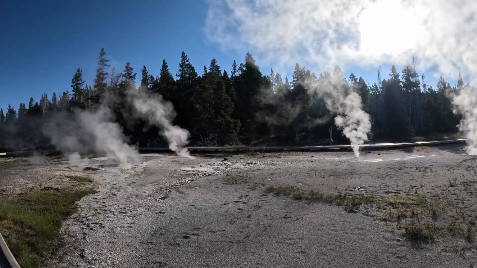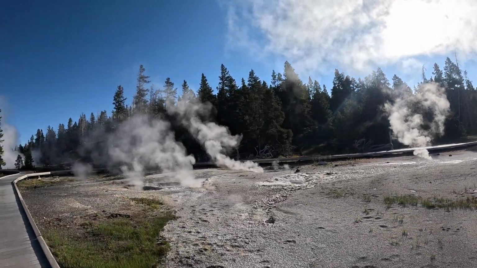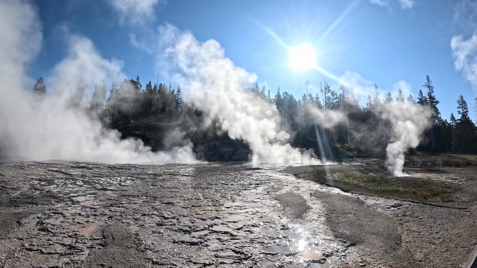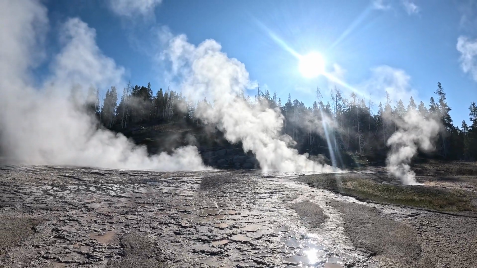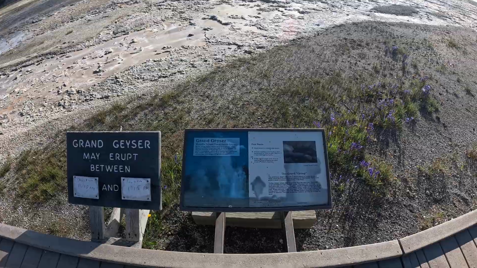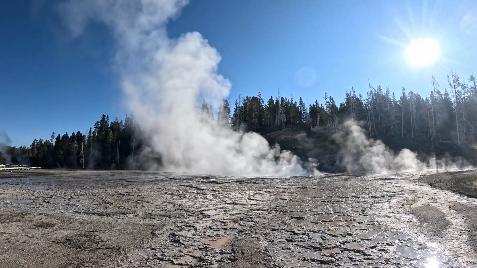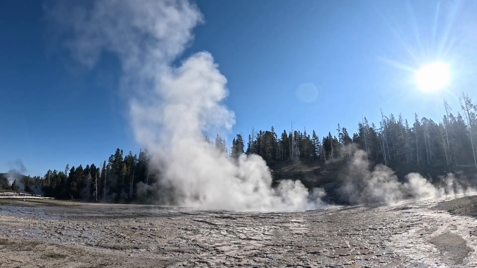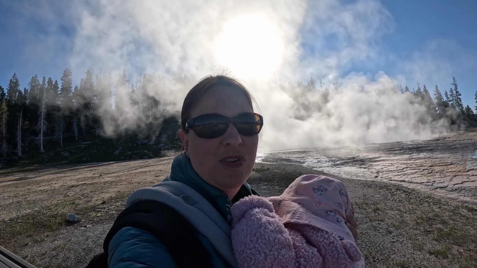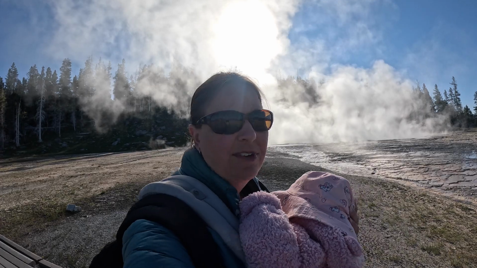The major highlight of the Upper Geyser Basin is Old Faithful. There's also quite a few other famous geysers in this area. We just saw Turbine Geyser erupt, and then Grand Geyser is here. It's supposed to be one of the world's tallest predictable geysers. Turbine Geyser usually erupts, and then Grand Geyser erupts after that.